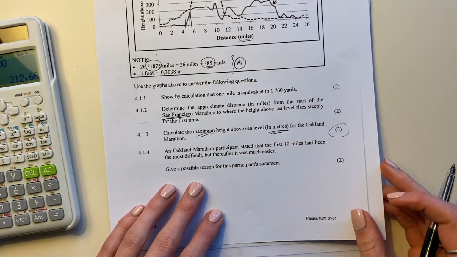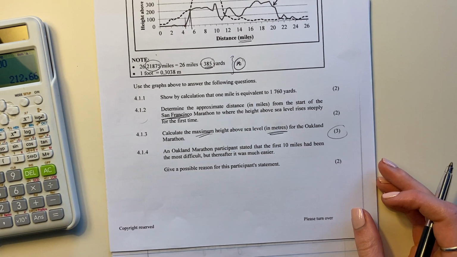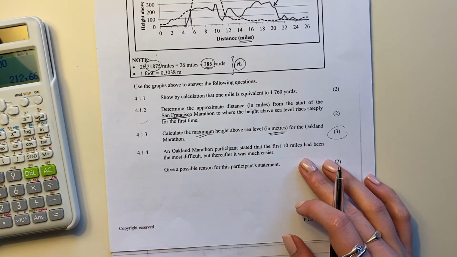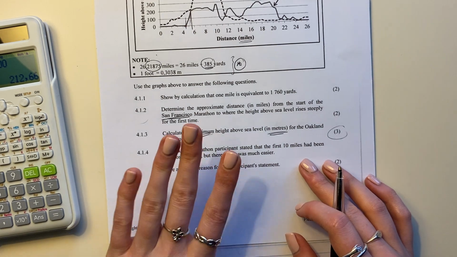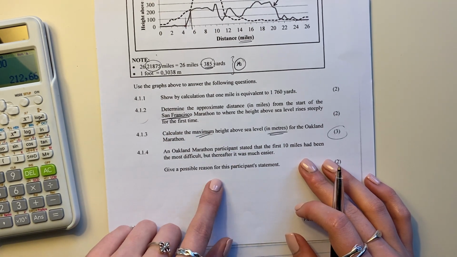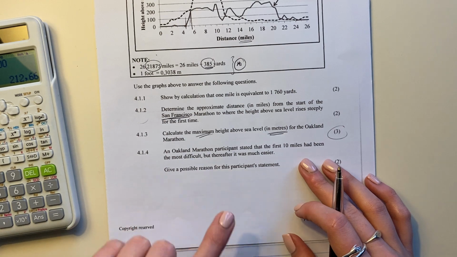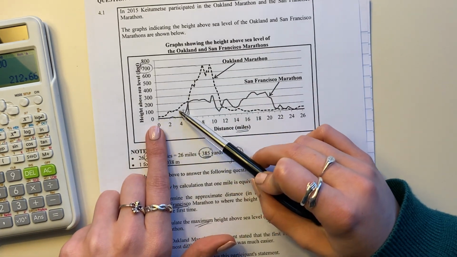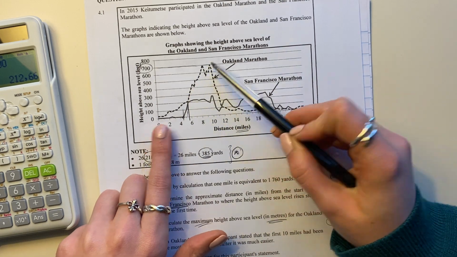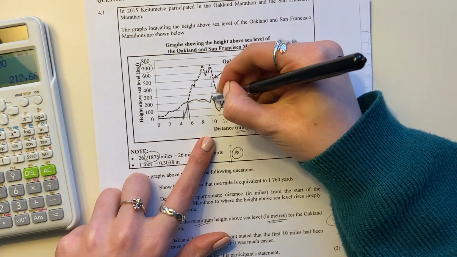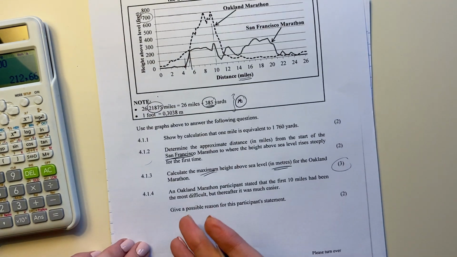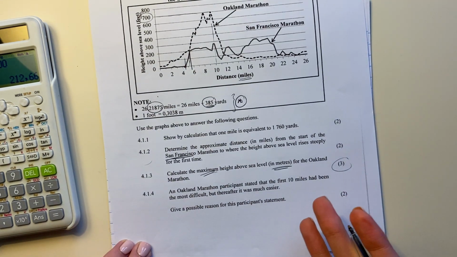Last question for this video. An Oakland Marathon participant stated that the first 10 miles had been the most difficult, but thereafter it was much easier. Lovely. Give a possible reason for this participant's statement. Now, Oakland is the dotted one. So we see with Oakland, you go uphill, you go uphill, you go uphill. And then from 10, right? It's all downhill, which is lovely, right? So why is it easier? Well, it's all downhill. We know that running downhill is easier, right?